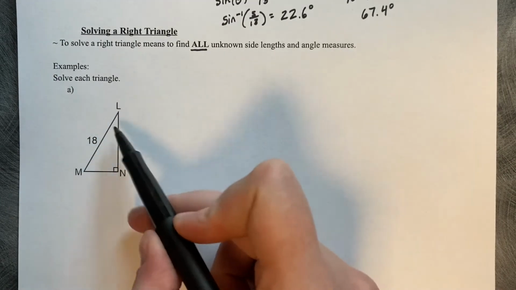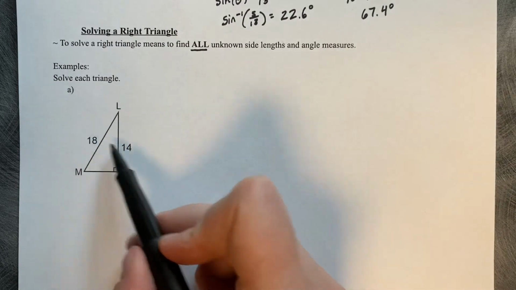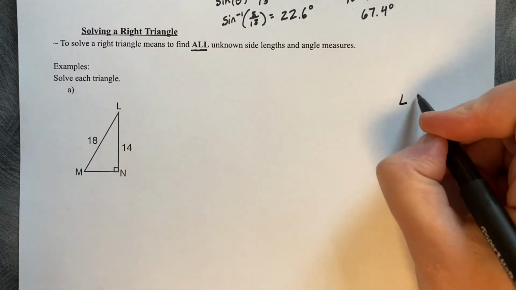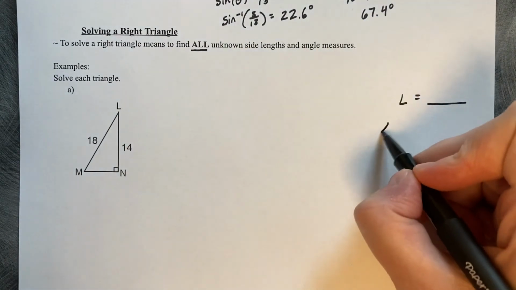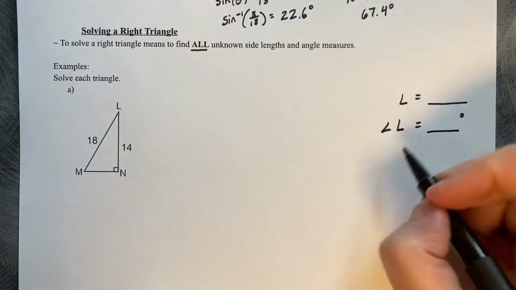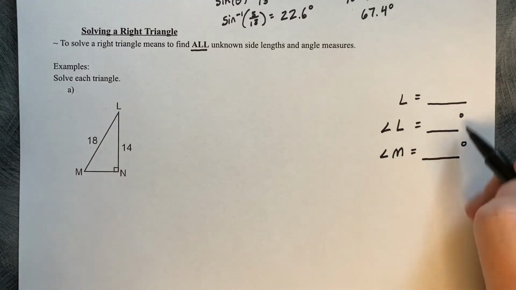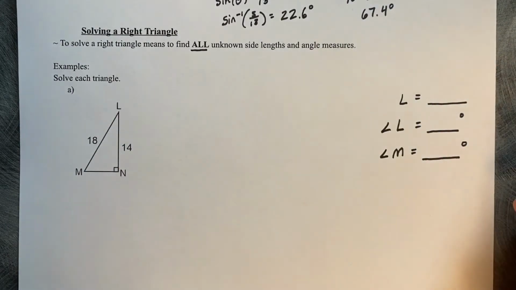So here's our first one. We want to know all three sides and all three angles. So I know two sides and I'm missing a third, so I'm just going to take a little inventory. I want to know side length L. And then I need to know angle L, which I know is going to be a degree measure. And I also need to know angle M, which is also a degree measure. So our answer is going to be three parts: side length L, angle L, and angle M.